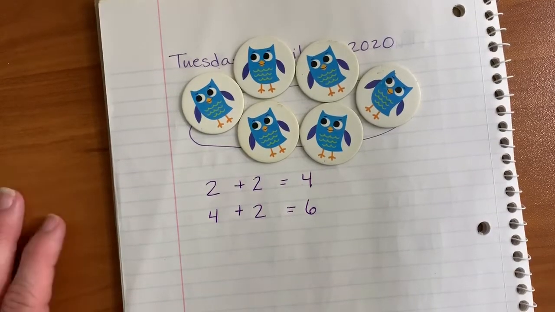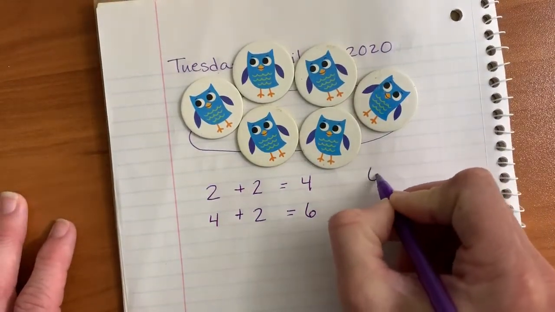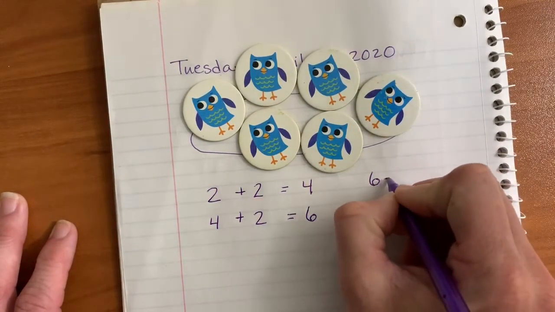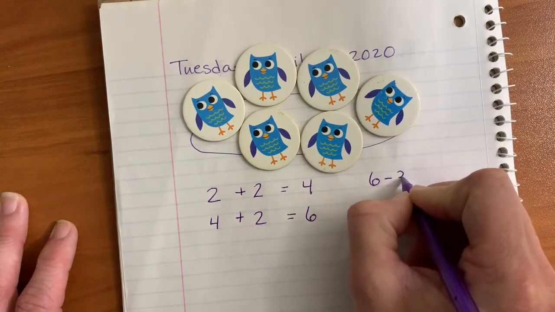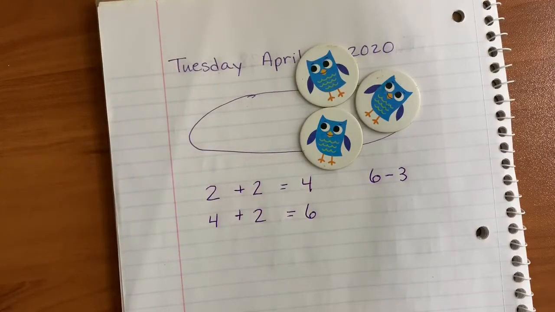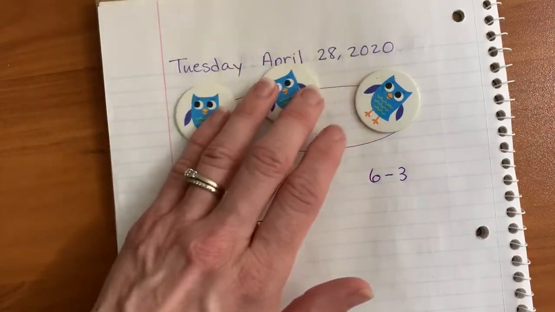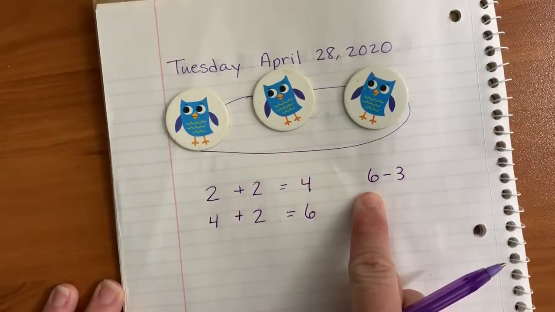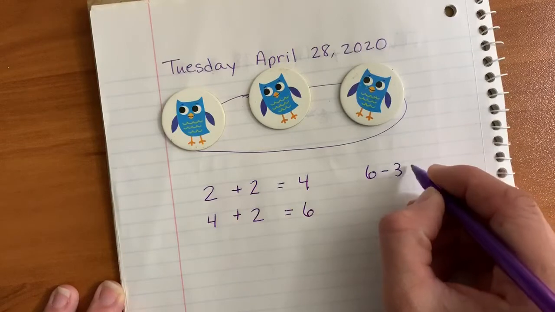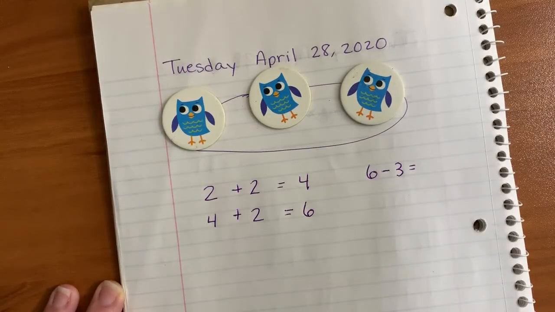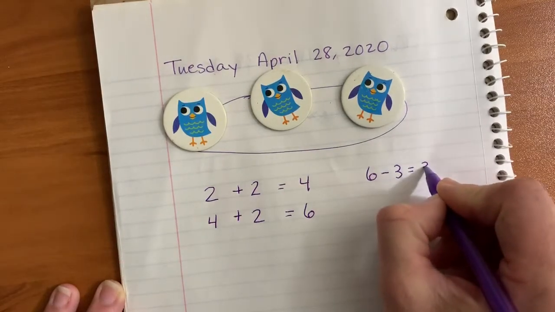These 6 owls are all in their nest and 3 owls fall quietly to sleep. So we've got 3 and these guys are sleeping. I'm going to take them out of the nest while they're sleeping. I started with 6 owls. I took 3 owls away because they fell asleep. How many owls are left? I have 3 owls left.